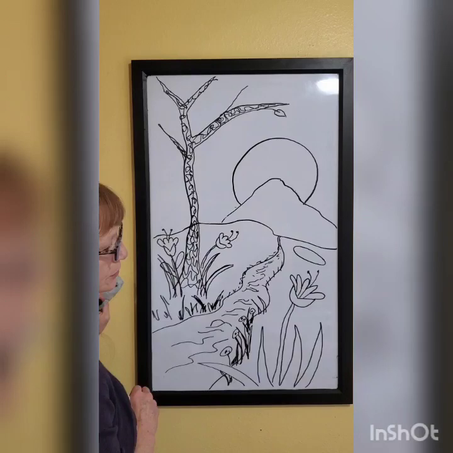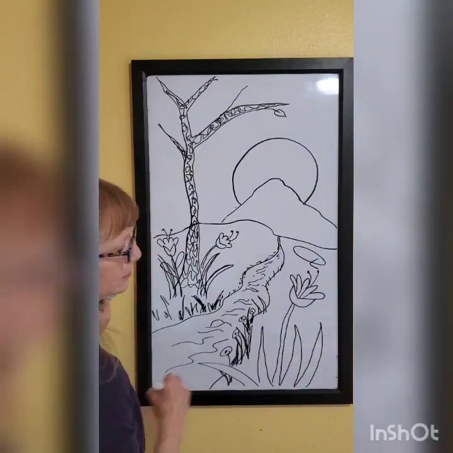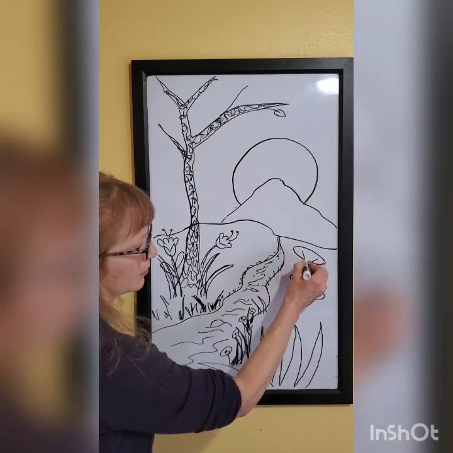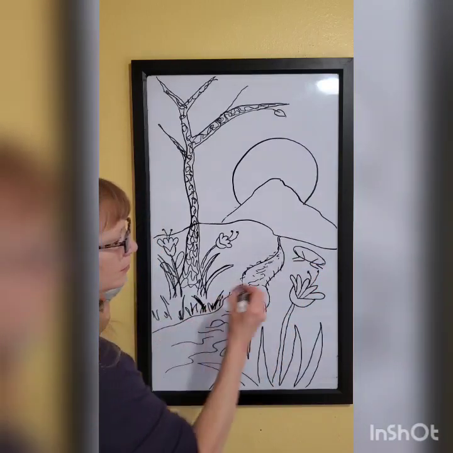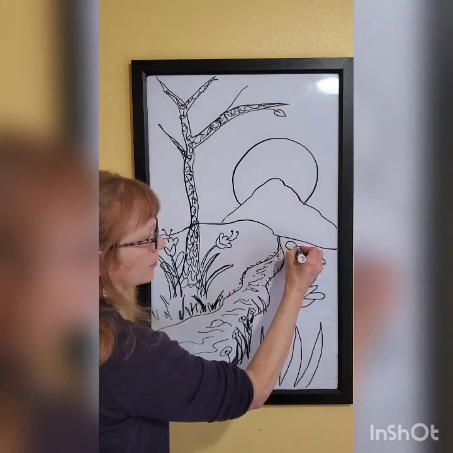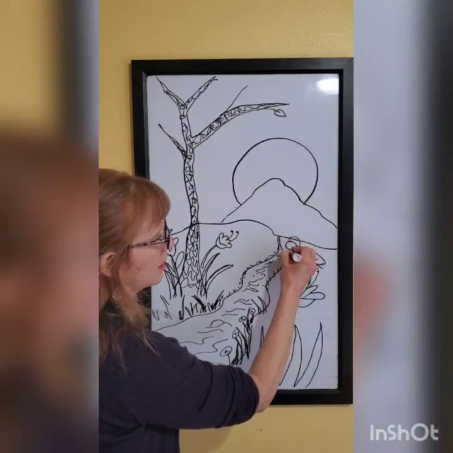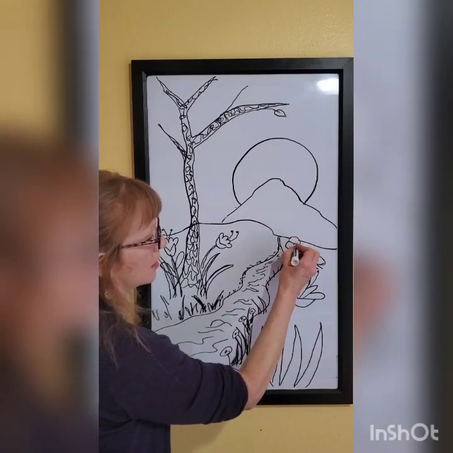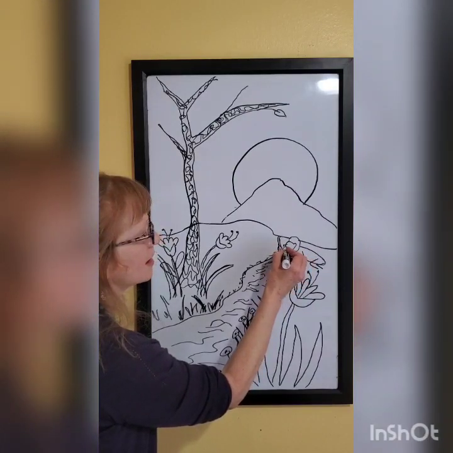Okay, time to add the animal. You get to choose which one you want to make. I'll start with an oval body. I'm going to make a lion. I will use the L shape and the backwards L shape for legs. I will add the head shape, and I am going to make a circular shape around that for the mane of my lion. Our animals are going to look different even if we are creating the same one.